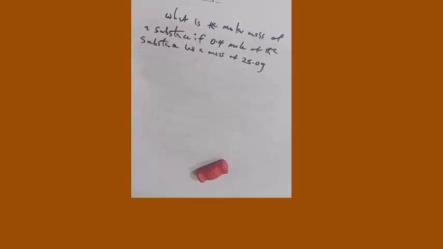Okay. The next question, what is the molar mass of a substance, if 0.4 mole of the substance has a mass of 25.0 gram? We have options: 62.5 gram, 40 gram, 6.3 gram, and 2.5 gram. So what is the molar mass?